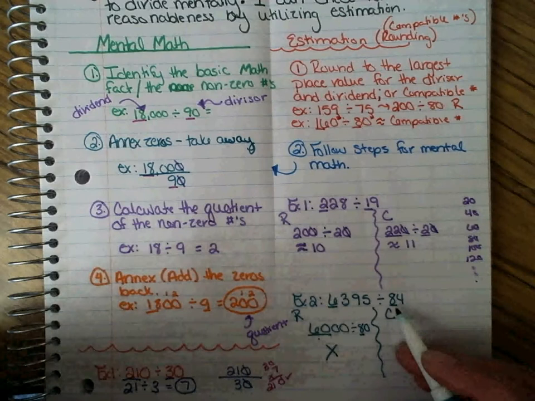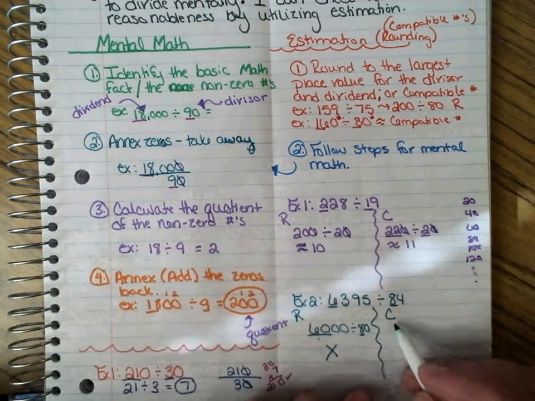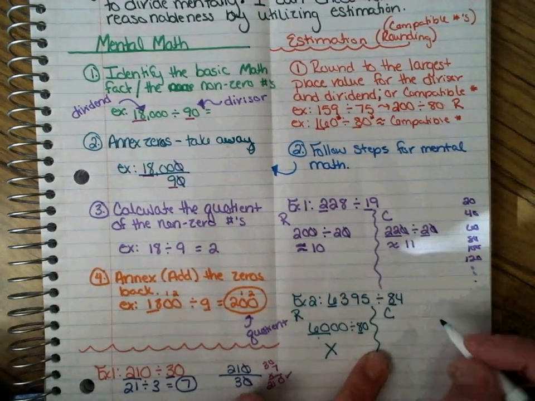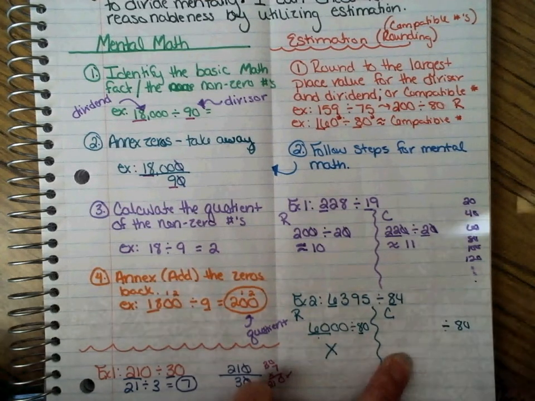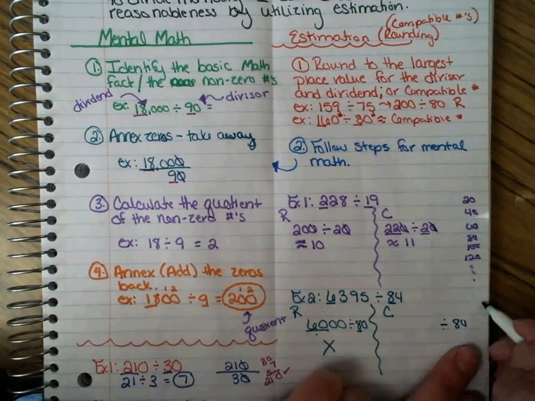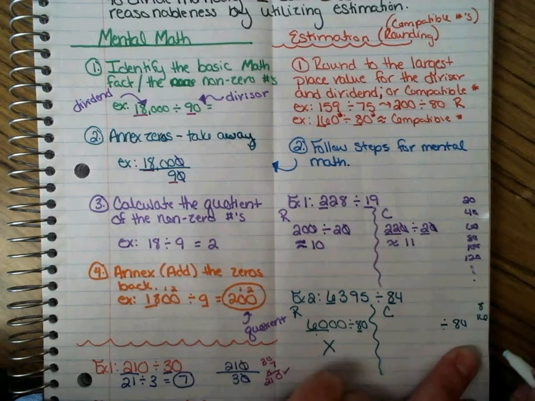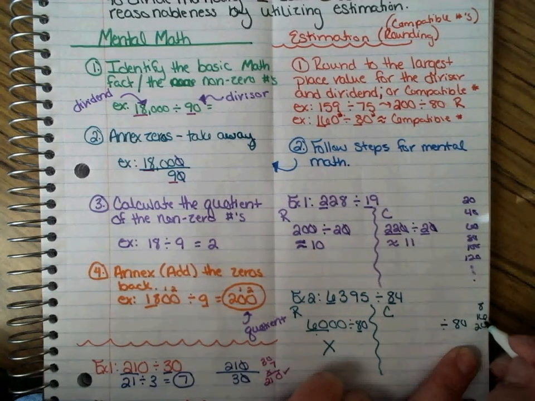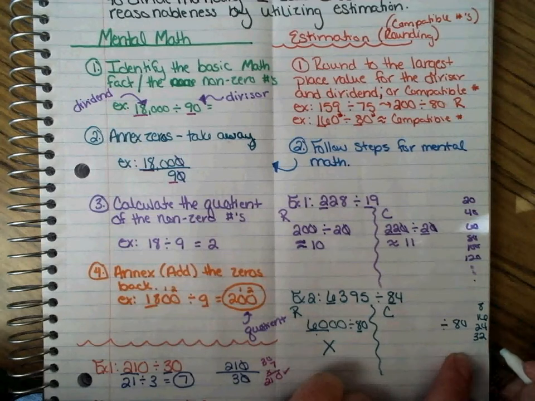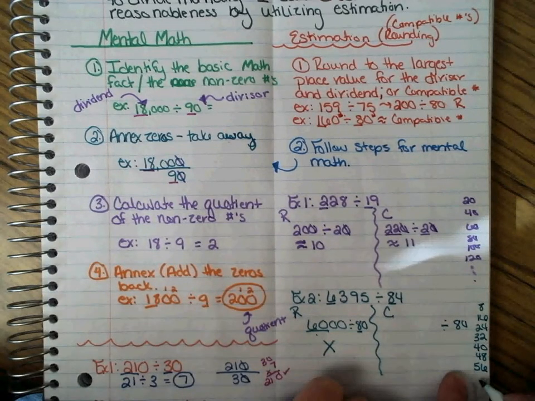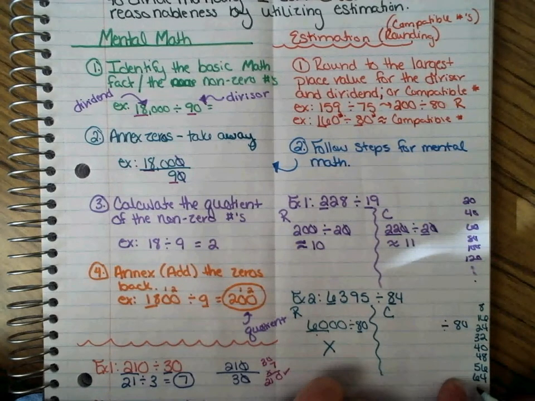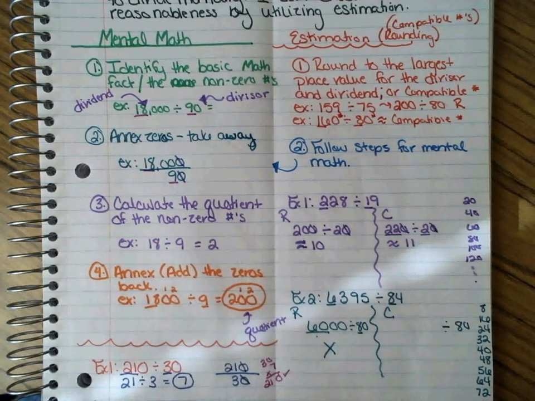So that's where we really look at this. Now we're still going to round this to 80, okay? So we're still going to have something divided by 80. So this is where I list my multiples of 8. I'm like, okay, 8, 16, 24, 32, 40, 48, 56, 64, 72, and I could keep going, right?